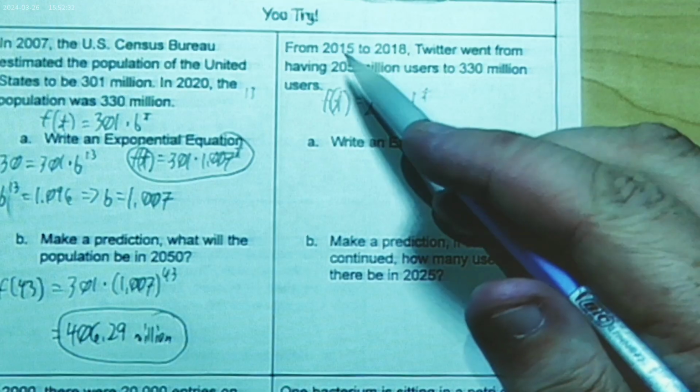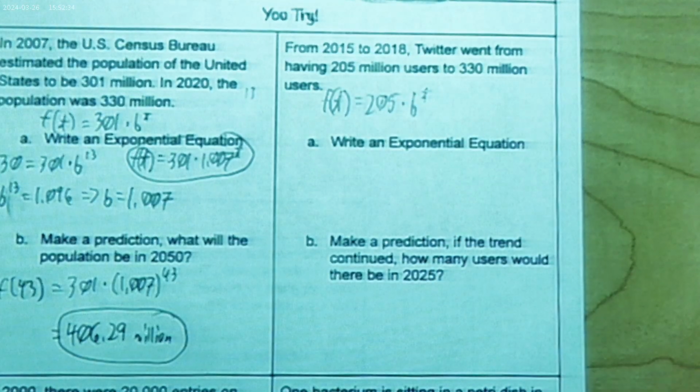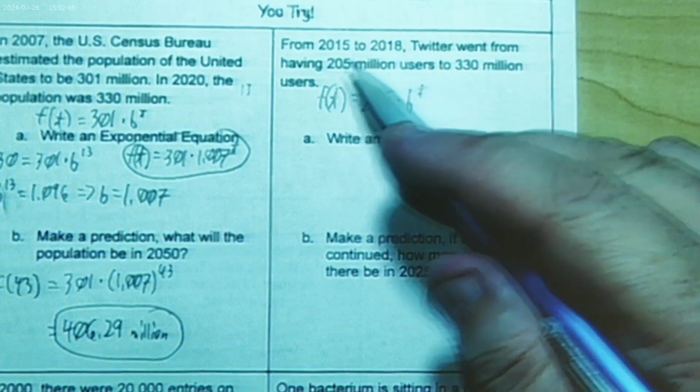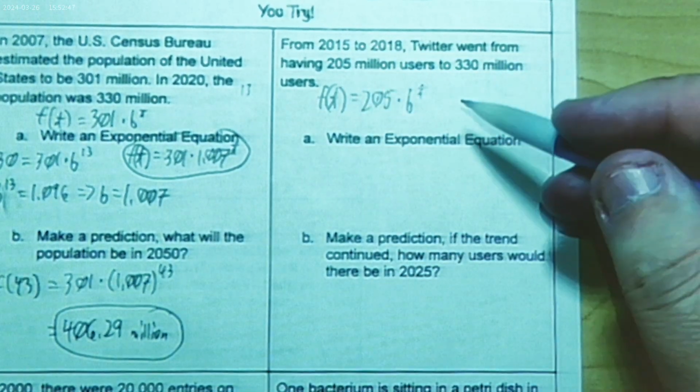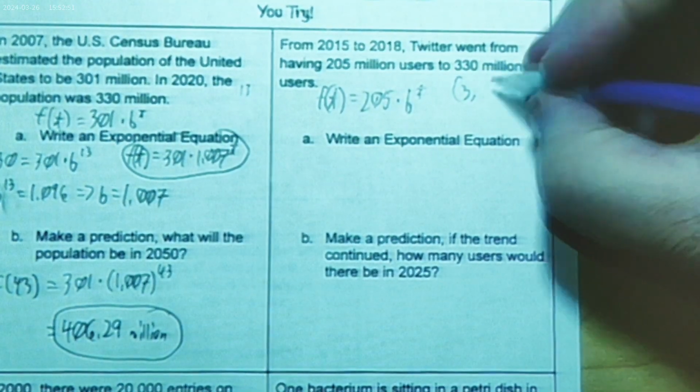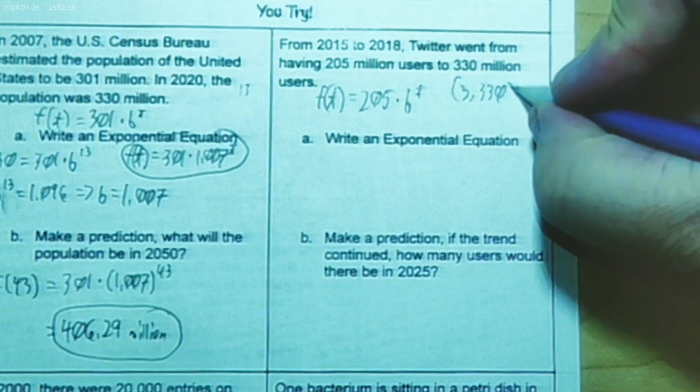Again, when we're looking at years, we're not looking at the year numbers per se. We're looking at the passage of time, how many years have passed. So in this case, 2018 minus 2015 is 3 years. So after 3 years, we have 330 million.